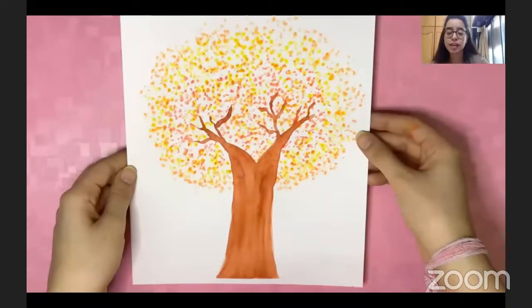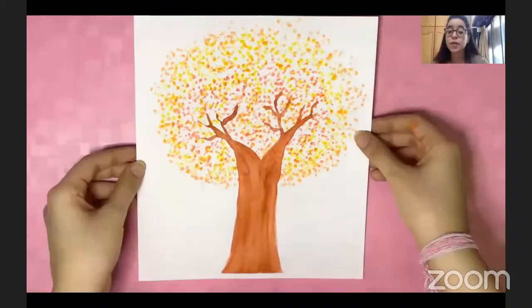Okay. So this was our class for today. This was our painting for today. We painted a beautiful autumn tree in this class. We just made use of earbuds as a simple tool for painting. Some of you even made use of your fingers to paint this.